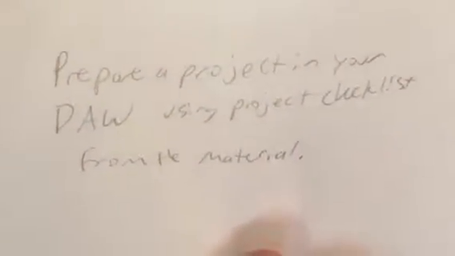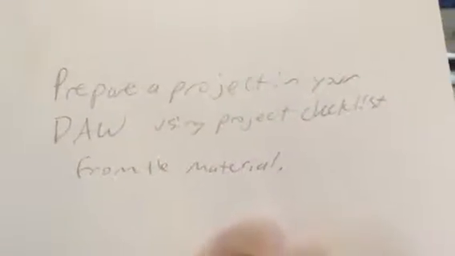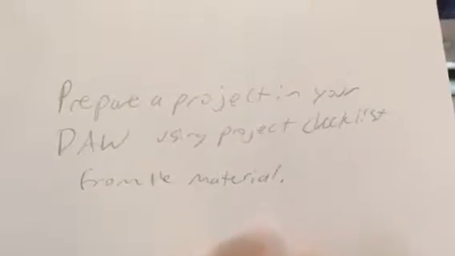Today we're going to be doing lesson 2 for week 3. Prepare a project in your DAW using the project checklist from the material. So here's our checklist: proper project name and location, digital audio preferences, recording file type, hardware settings, and buffer size.